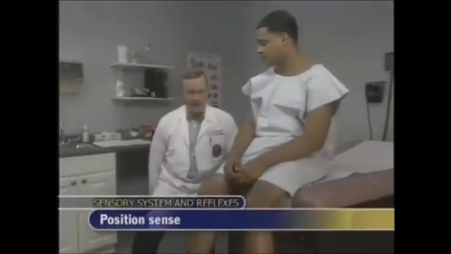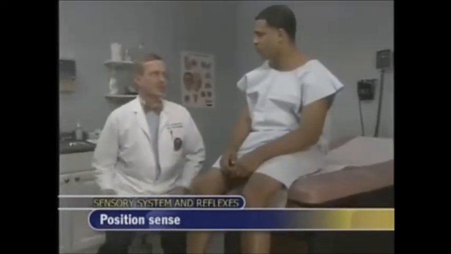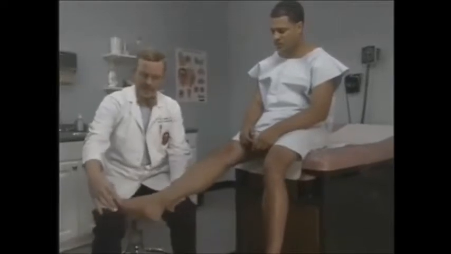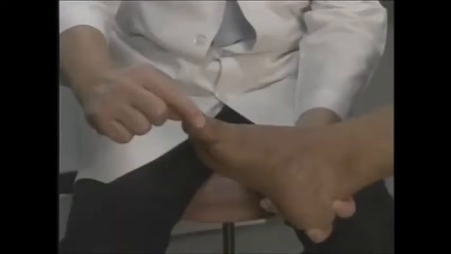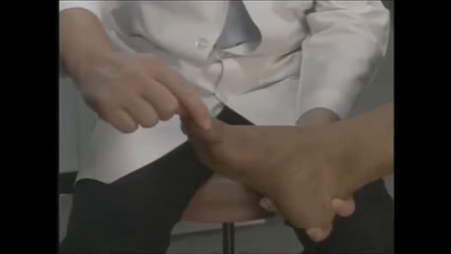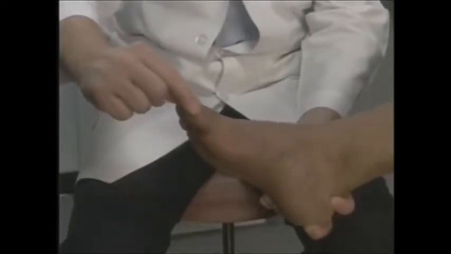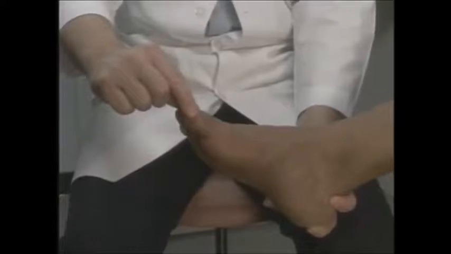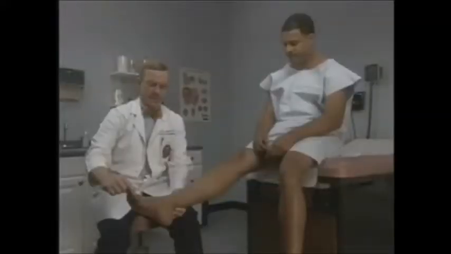For the next part of the exam, test position sense. Next, I'm going to test position sense in your feet. Hold the sides of the big toe with your thumb and index finger. Avoid touching the other toes. First, move the toe up and down, identifying each position as the patient watches. You watch and tell me which direction it goes. Next, ask the patient to close his eyes and identify the direction of motion.